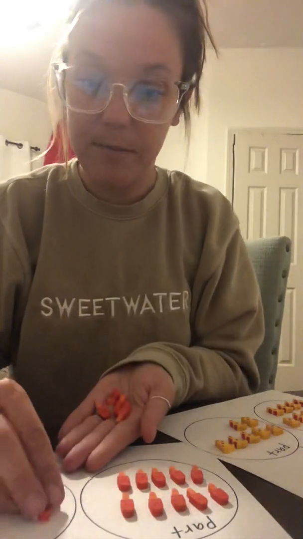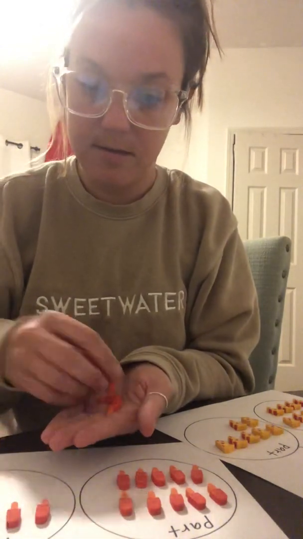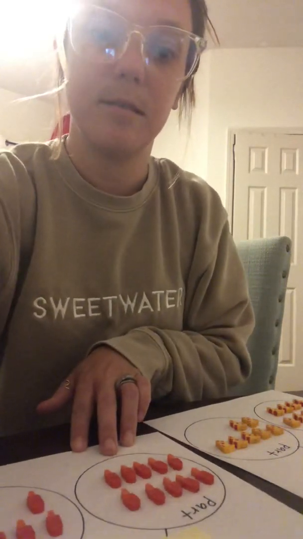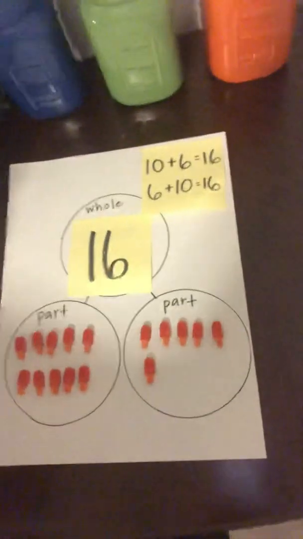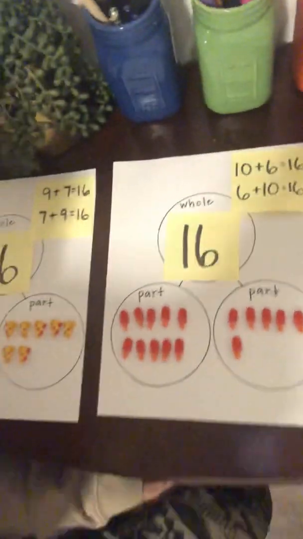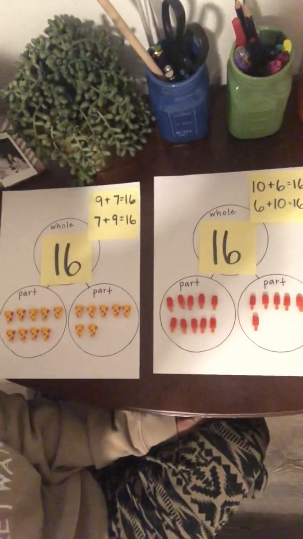Okay, and then if I'm correct, I should have 6 left over. All right, and my equations can go here. And there you have it. Another way to make the same number.